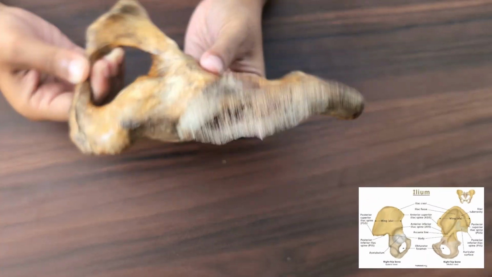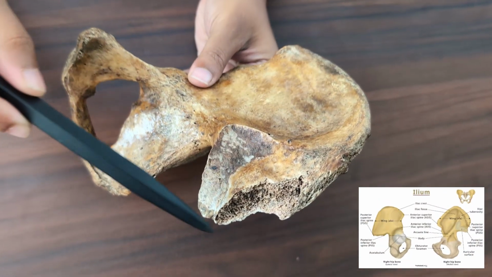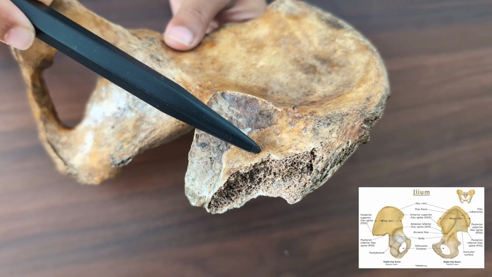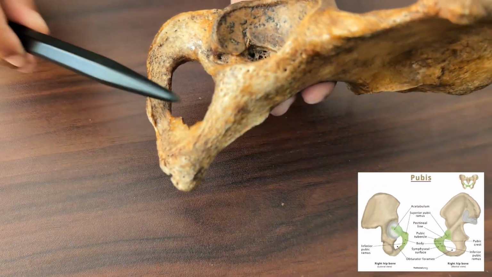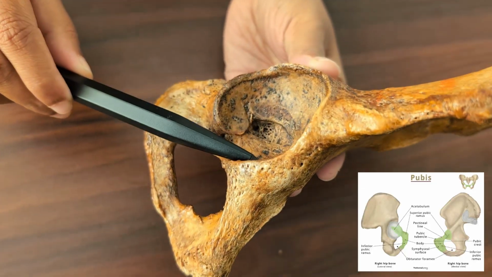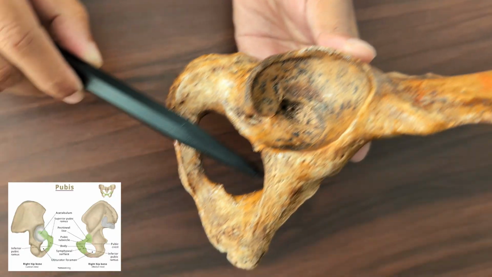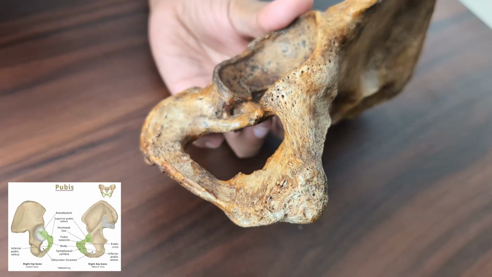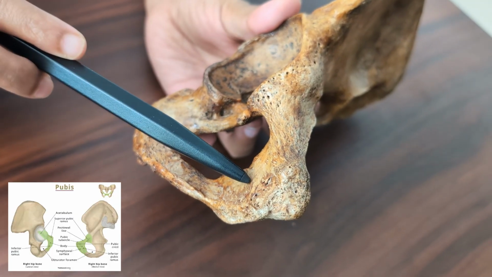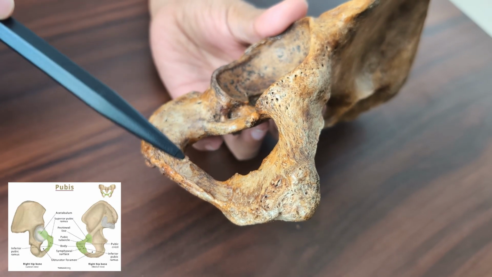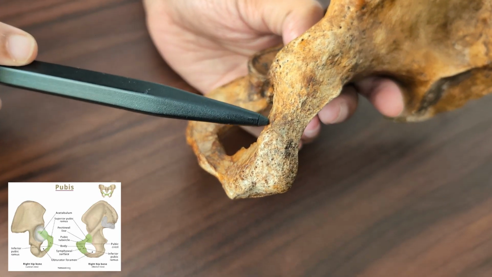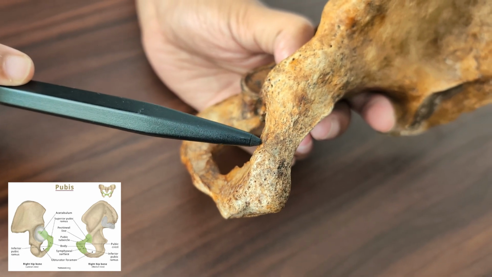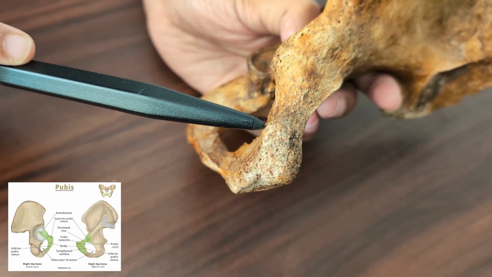Finally, the sacropelvic surface is divided into three regions: the iliac tuberosity, the auricular surface for articulation with the sacrum, and the pelvic surface. Next is the pubis, which forms the anterior 1/5 of the acetabulum and the anterior boundary of the obturator foramen. The pubis consists of a body, a superior ramus, and an inferior ramus. The body has a superior border called the pubic crest, and at its lateral end lies the pubic tubercle, an important attachment site for the inguinal ligament.